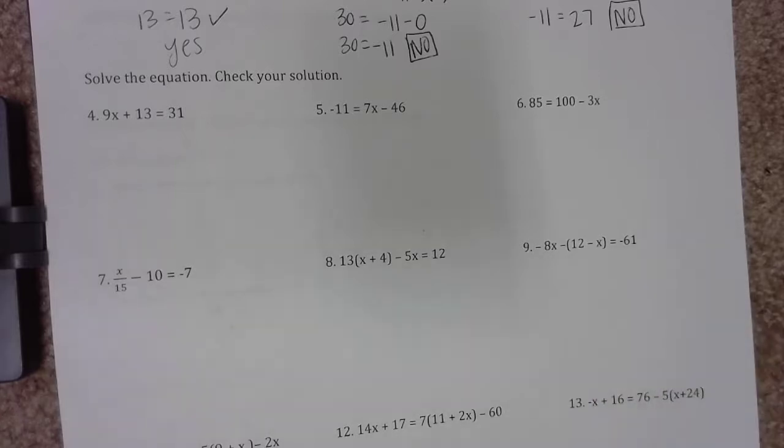Okay, number 4. So solve the equation, check your solution. I want to check one on here, and then I'm going to let you check the rest, okay? But on your test, if it says check, make sure you check, okay?